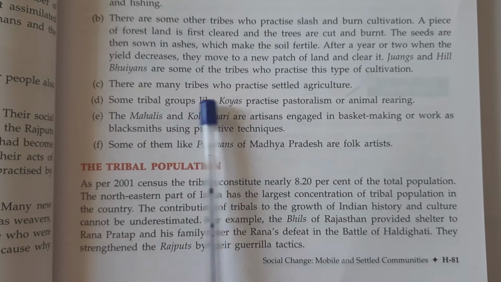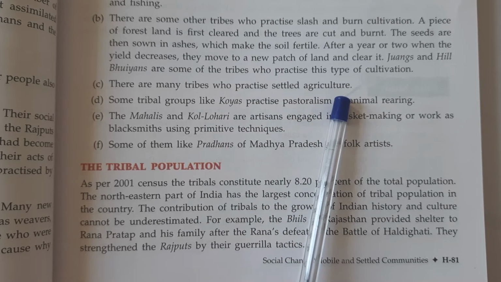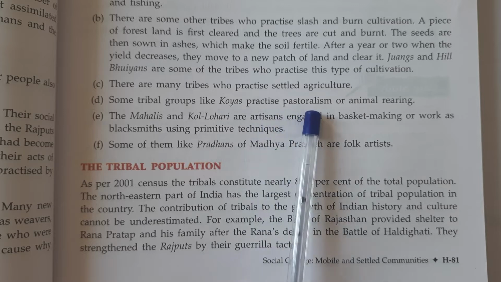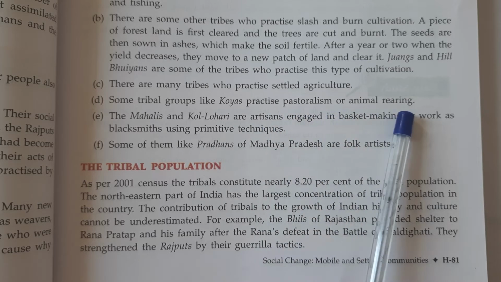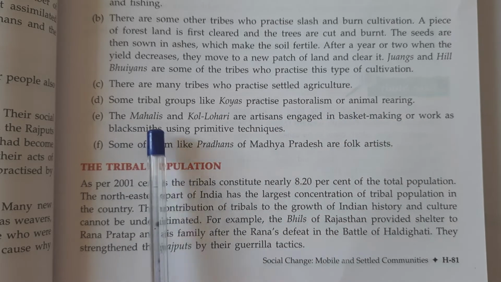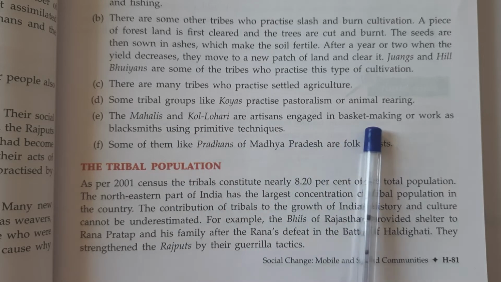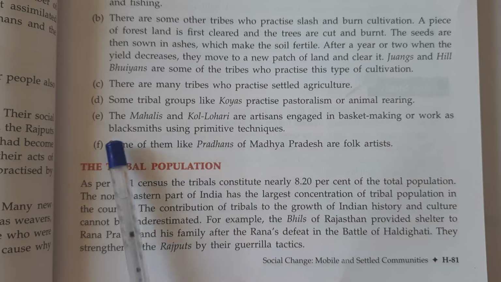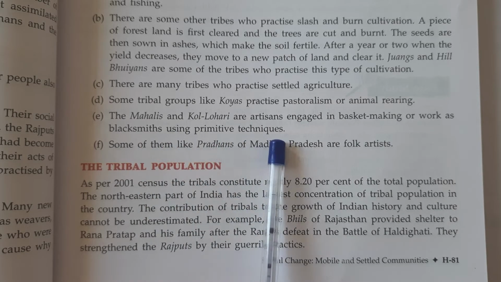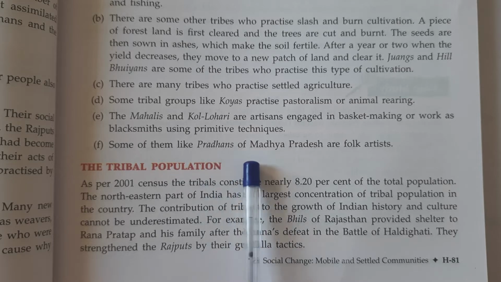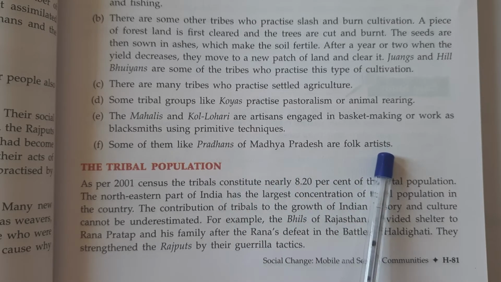There are many tribes who practice settled agriculture. Some tribal groups like Koyas practice pastoralism or animal rearing. The Mahalis and Kol Lohari are artisans engaged in basket making or work as blacksmiths using primitive techniques. Some of them, like Pradhans of Madhya Pradesh, are folk artists.